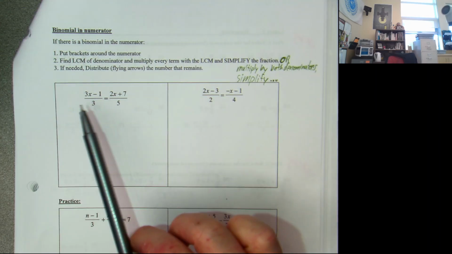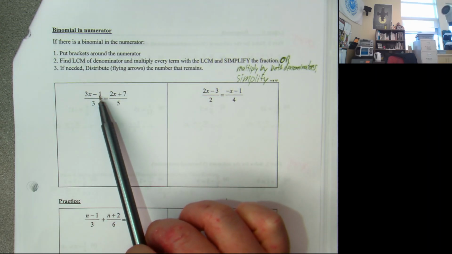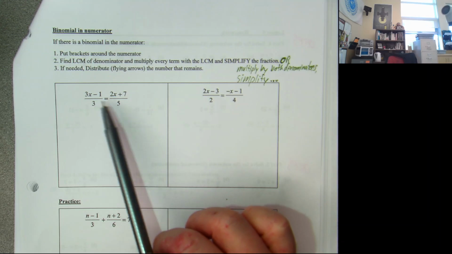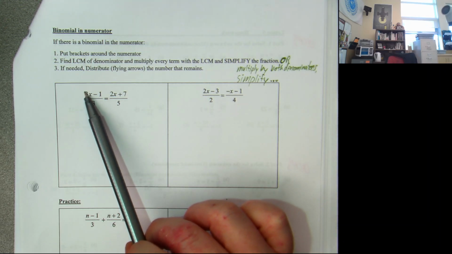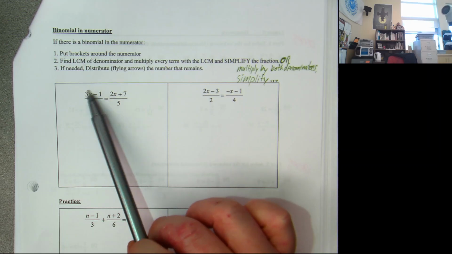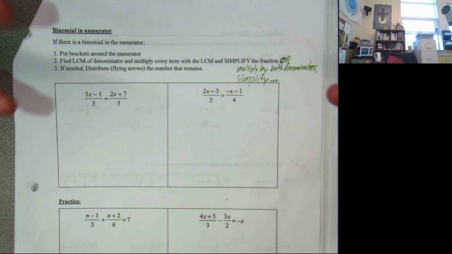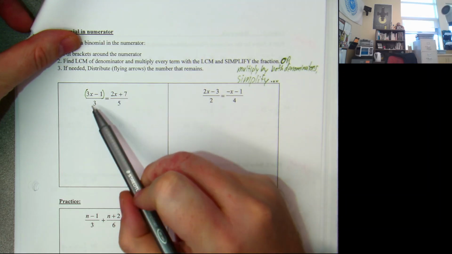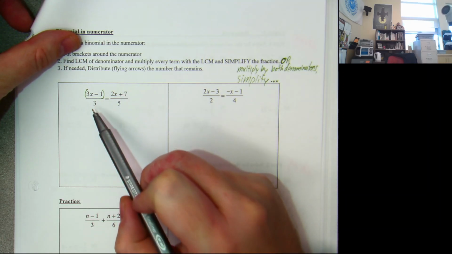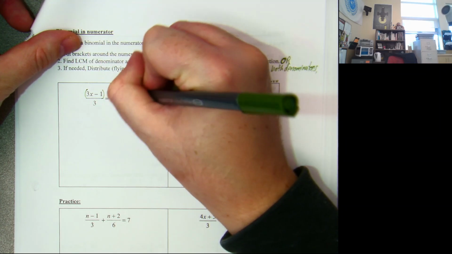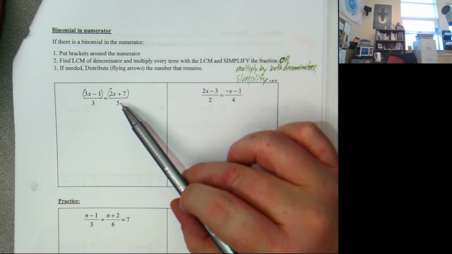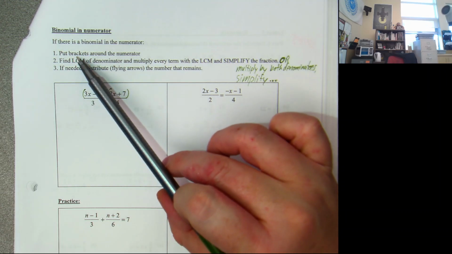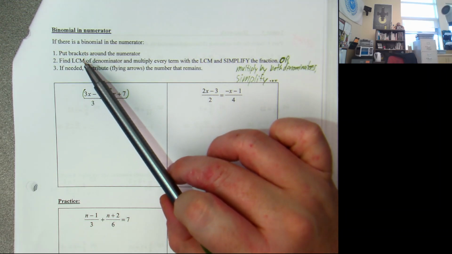So I've got a binomial numerator, 3x minus 1 over 3, and over here I've got 2x plus 7 over 5. We need to treat these binomials as a single mathematical object. It's this whole thing, 3x minus 1, divided by 3. And it's this whole thing, 2x plus 7, divided by 5. Because we need to treat it that way, we're going to come back now to the first step that I told you to ignore for a sec.